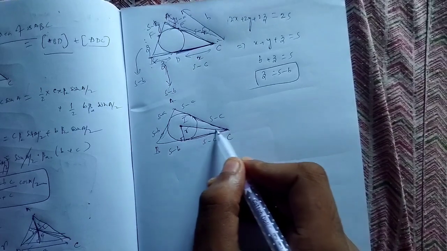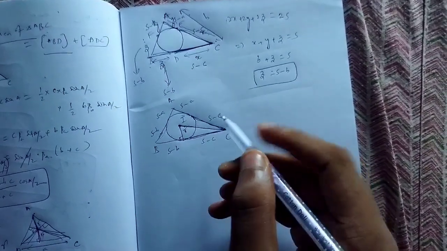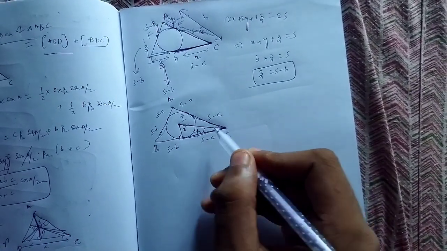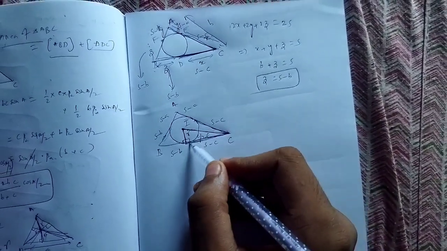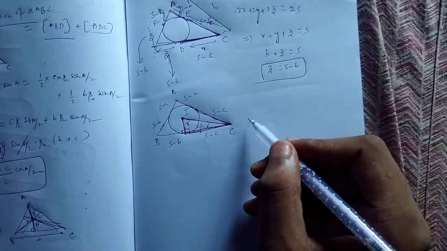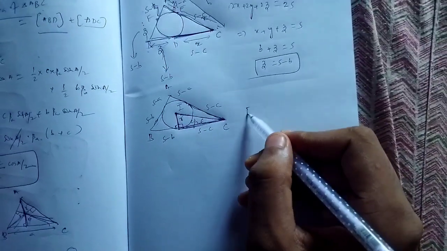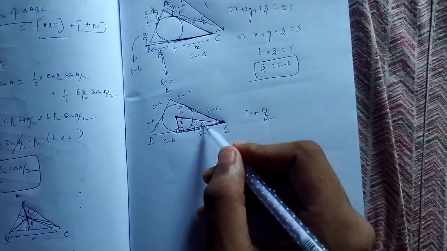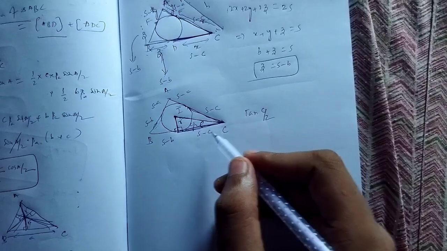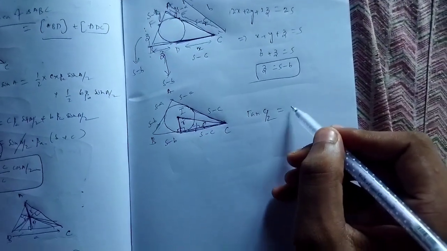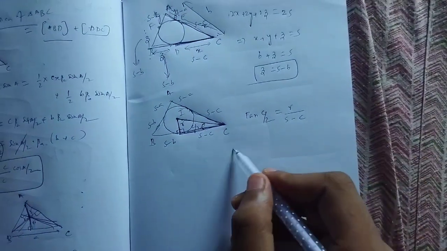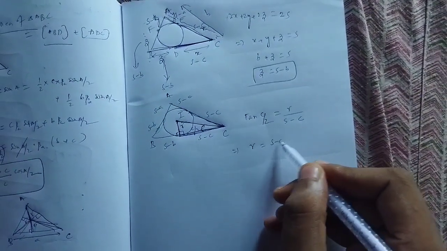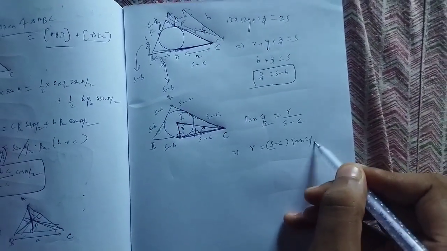As this is the incenter, CI is an angular bisector, so this angle will be C by 2. In this right angle triangle, tan of C by 2 will be equal to r by s minus c. So we can write r equals s minus c times tan C by 2.